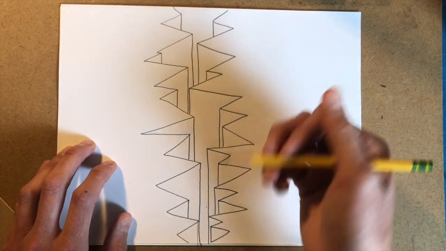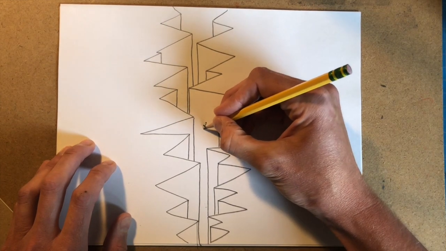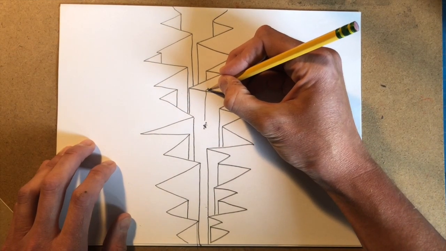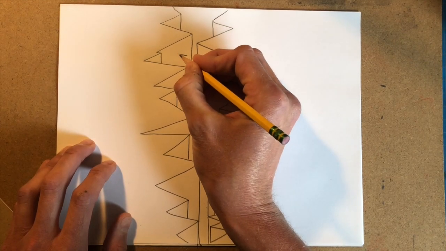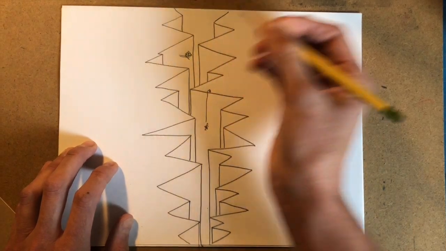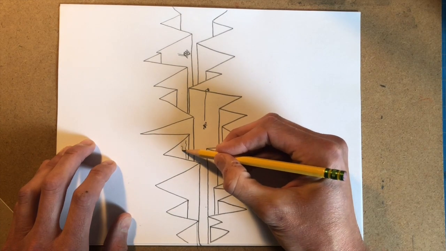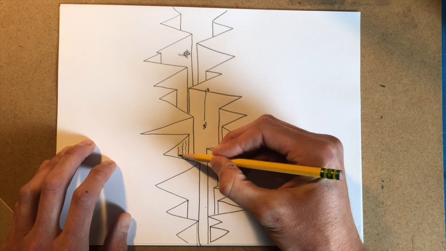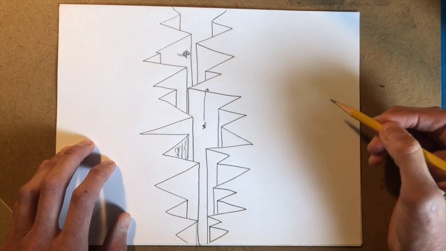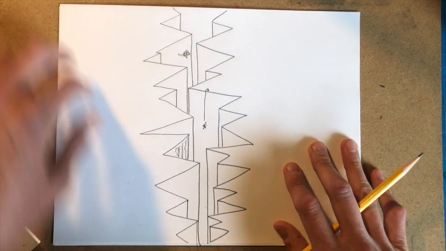Now you can also take it a step further. Maybe there's somebody rappelling on the edge of your cliff. Maybe there's a branch coming out with a bird's nest. So this is your chance to add any extra details. Maybe your crack surface, or I guess the cliff surface, has a texture on it, just like that. So those details you can add on your own. Let's move on to our next drawing.